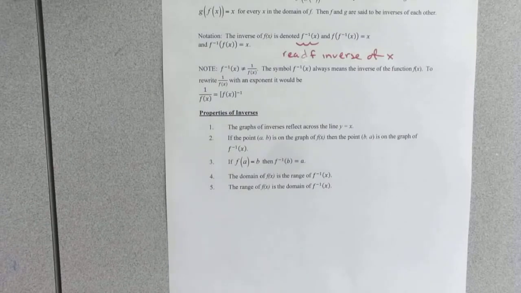They undo each other. The domain of f of x is the range of f inverse. The range of f of x is the domain of f inverse. So we will just keep those things in mind as we now start talking about logarithms.